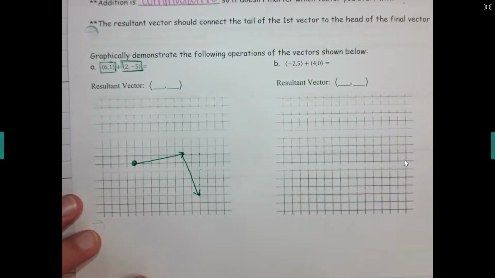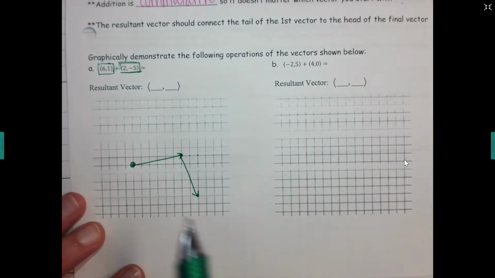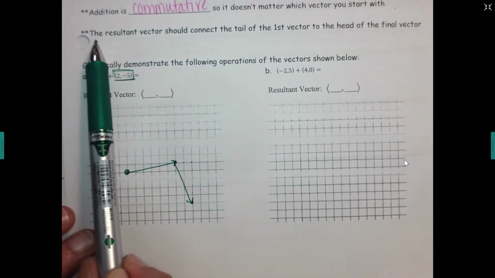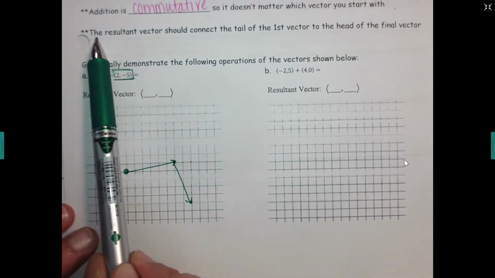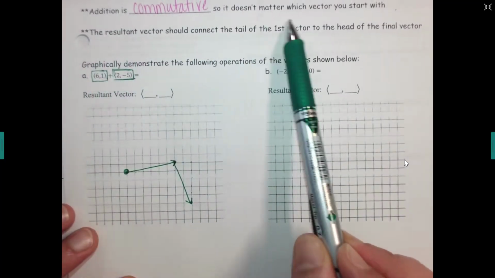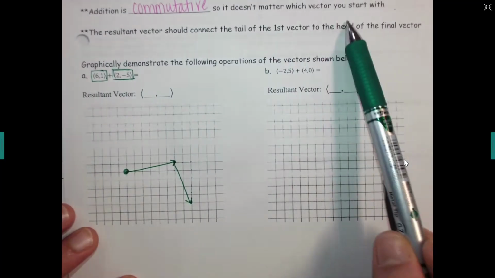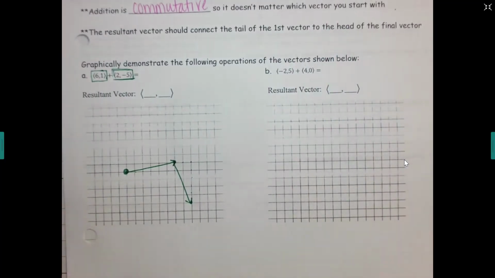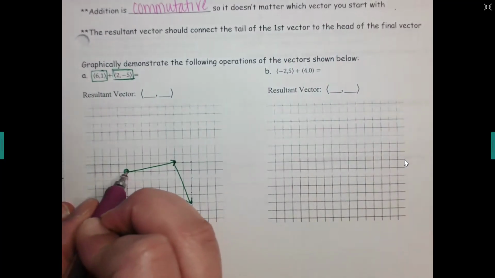And the answer, the resultant vector, is going to connect this first vector's beginning to the head of the final vector. So what I mean by that is that this pink thing is the answer.